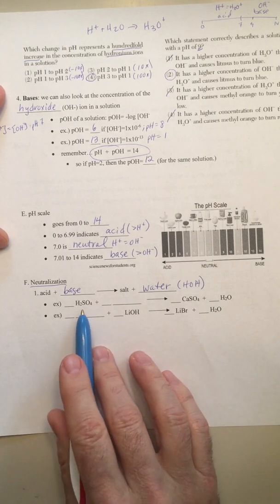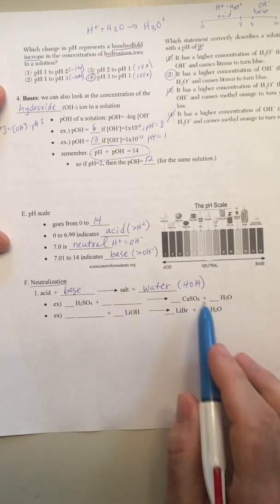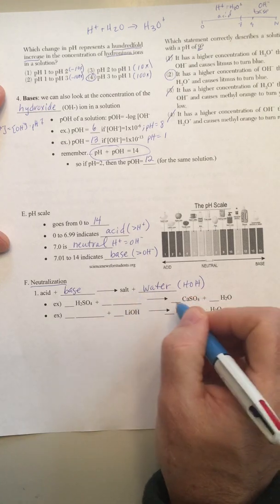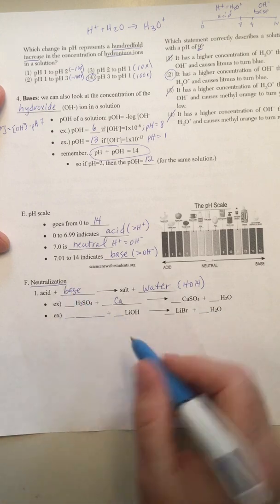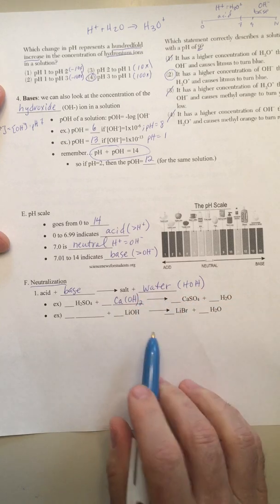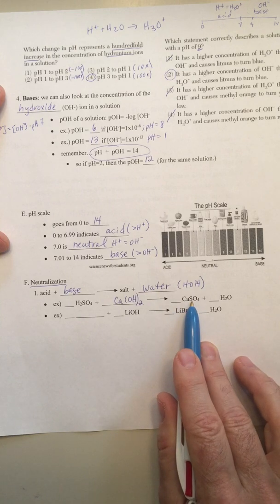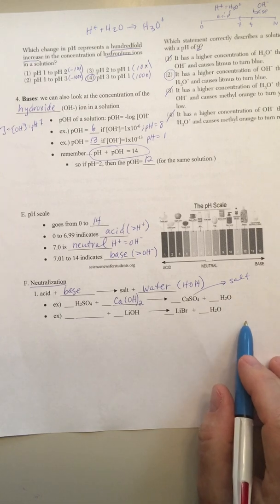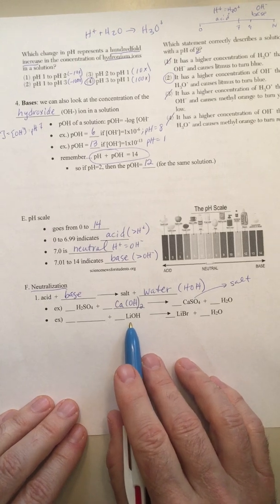Okay, so if we have H2SO4, which is sulfuric acid, and we combined it with something to get calcium sulfate, then I know that it has to have calcium in it, and it also has to have a base, so that's going to be OH. So H2SO4 plus calcium hydroxide yields calcium sulfate and water. So this one is called the salt, and then of course that's water. I'm not going to bother balancing this out.